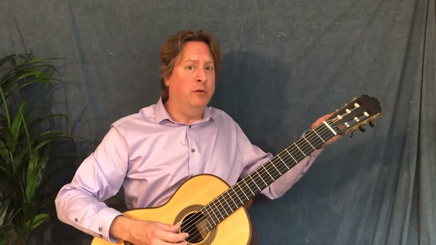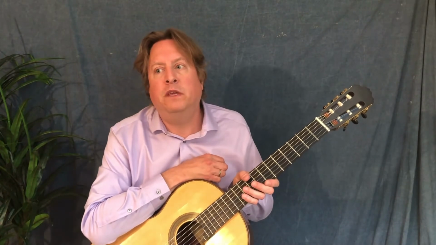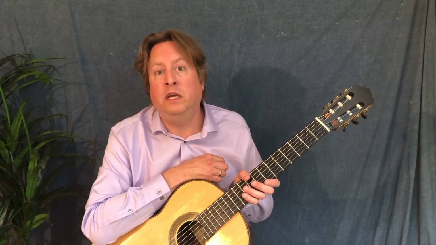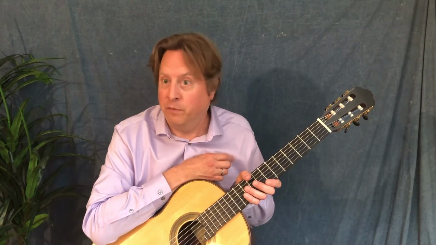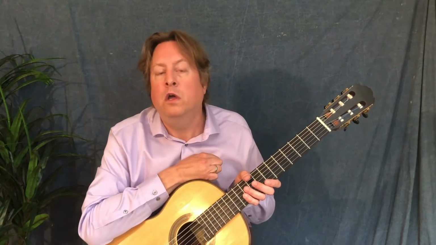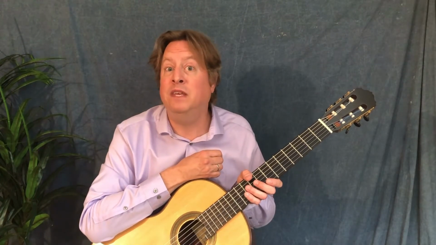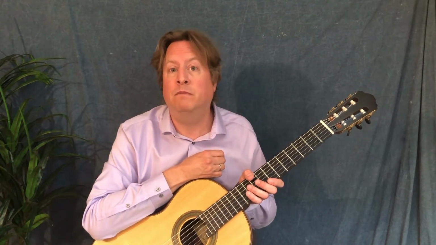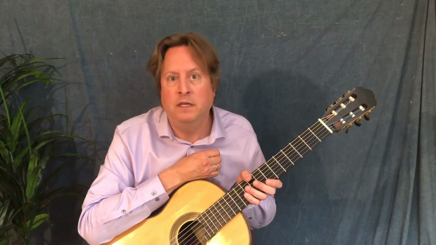Next, we're going to move into the classical era. And again, this is where the guitar begins to emerge in the early 19th century with really important figures like the Spaniard Fernando Sor, but also the Italian Mauro Giuliani, who was based in Vienna, which at this time really became the center of Western classical music development.